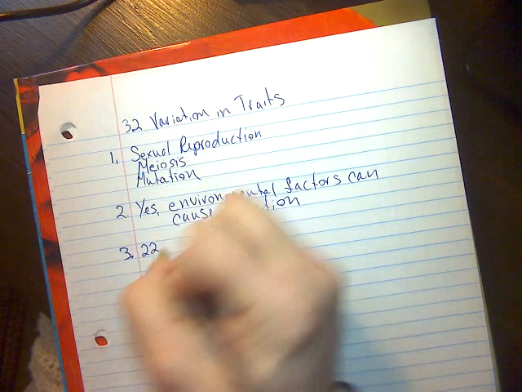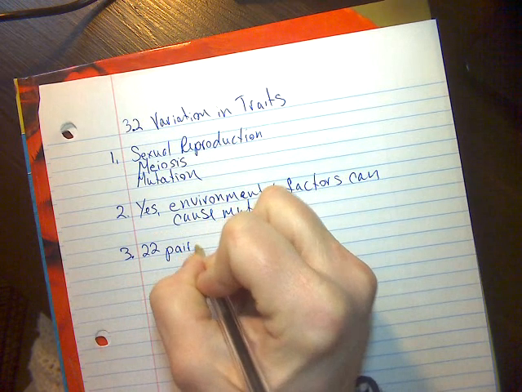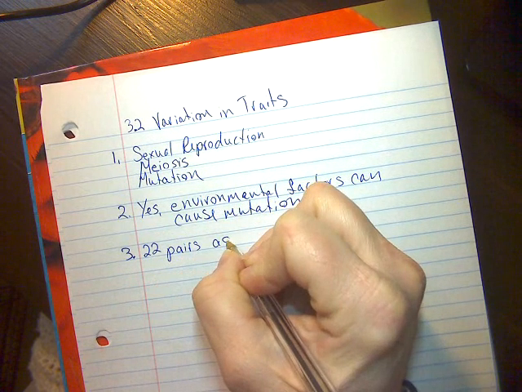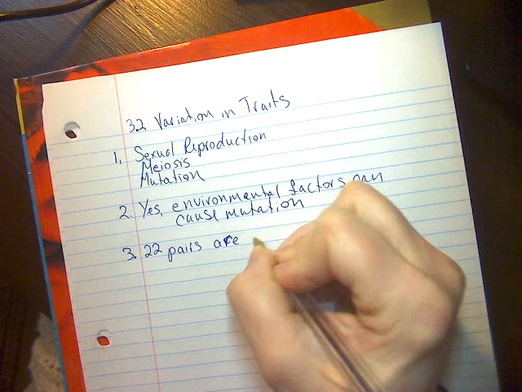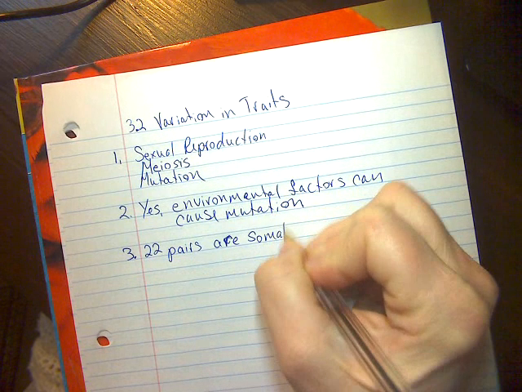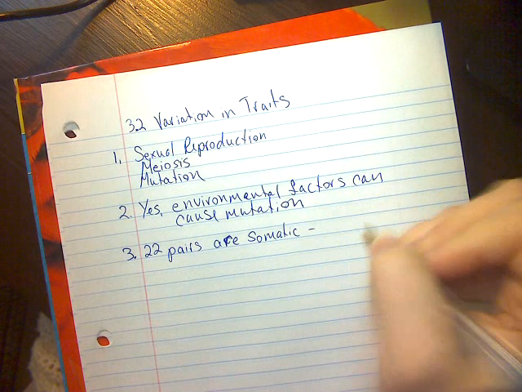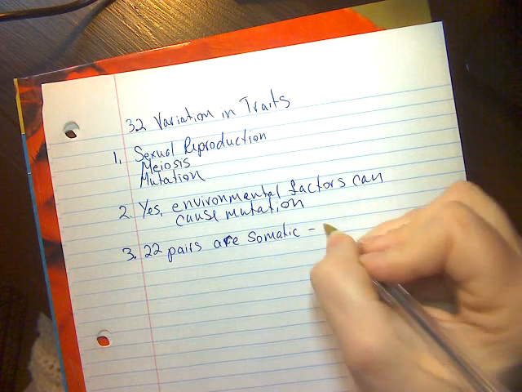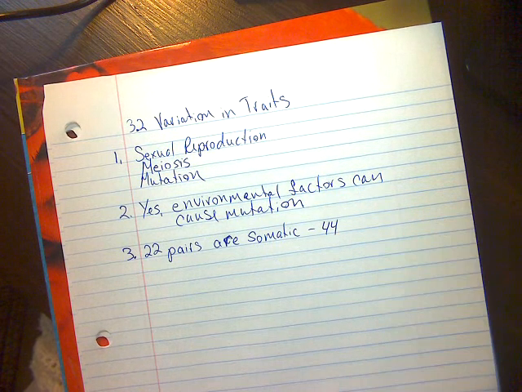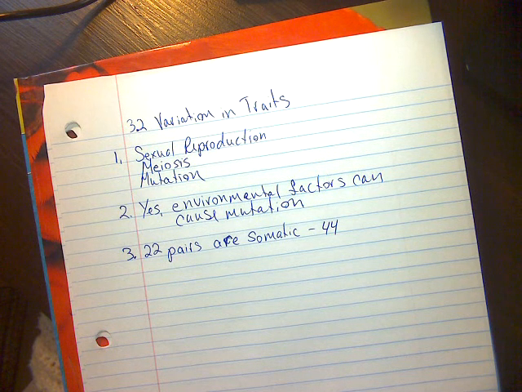Remember, 22 pairs are somatic. So 22 pairs would be 44 of them. So 44 individual chromosomes would be the somatic chromosomes. Remember, you get one from mom, one from dad.